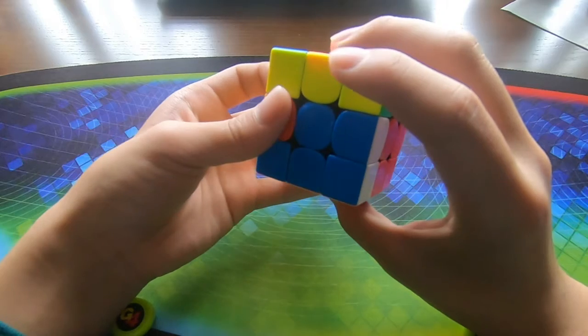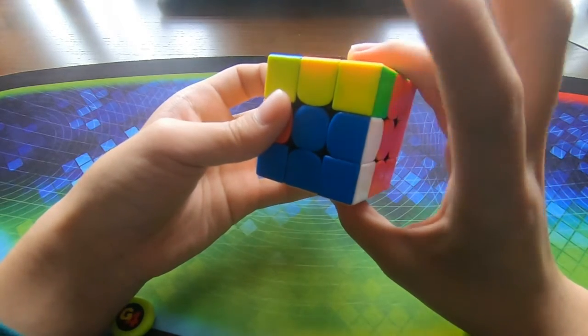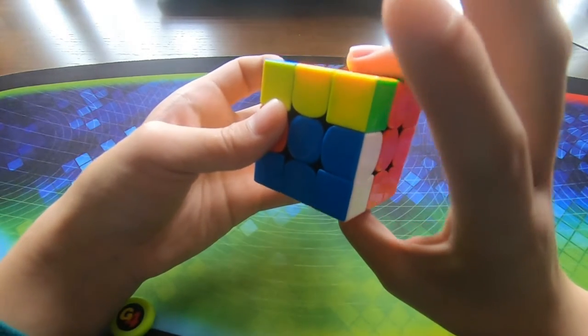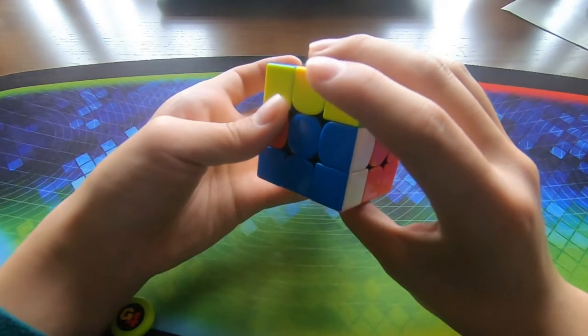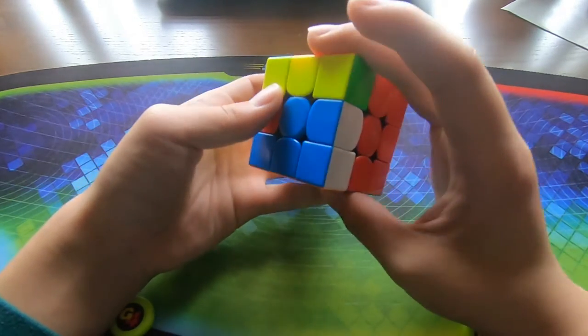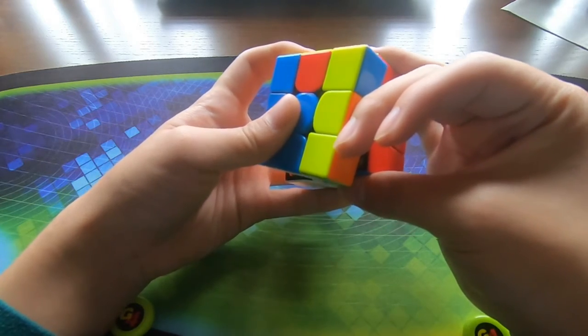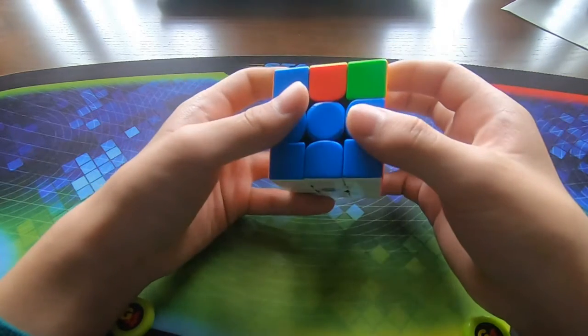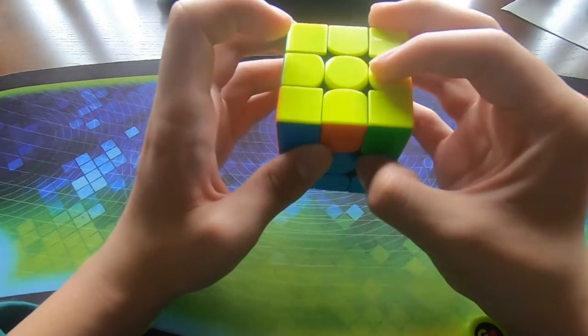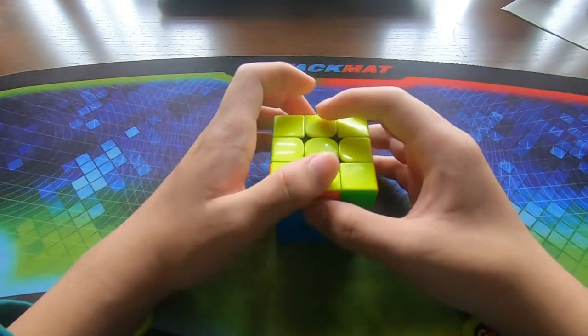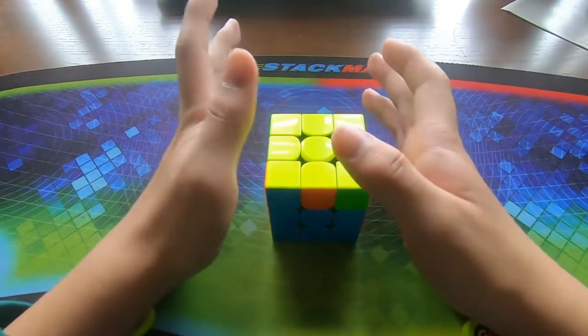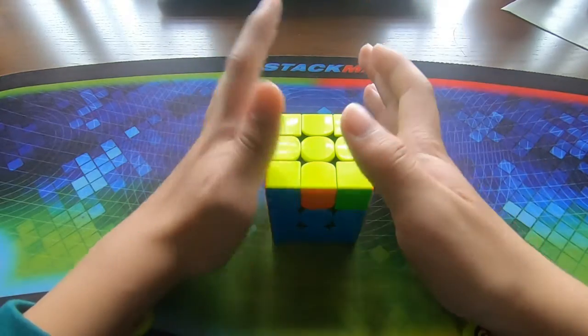R prime, just continue going like that. F, here I use my right middle finger again because it's just the perfect opportunity again. So I do that. And then pretty basic R, just bring my hand back up. And that concludes everything. All the algorithms, all the finger tricks, all the memorization techniques, done.